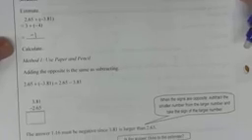By estimating, we're going to say that 2.65 is close to 3, and negative 3.81 is close to negative 4. So 3 plus negative 4, that's the same as saying 3 minus 4, which will give you a negative 1. So that's our estimation. Now we'll actually use calculation techniques.